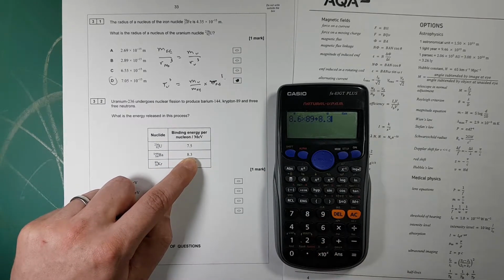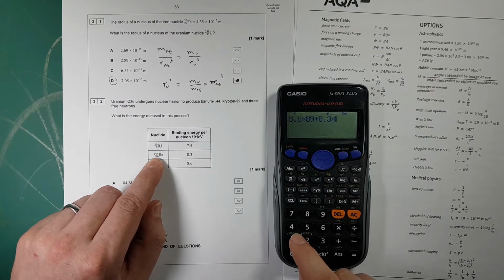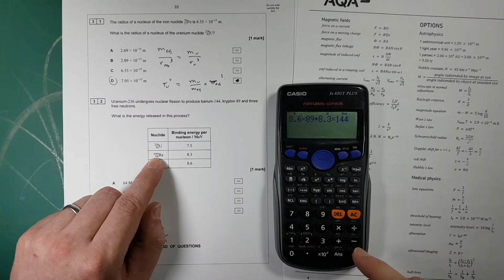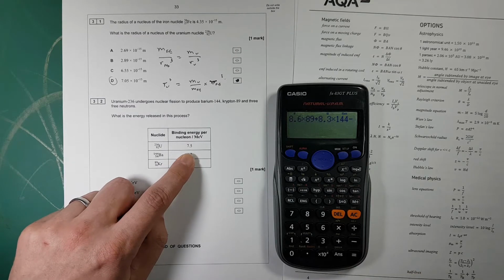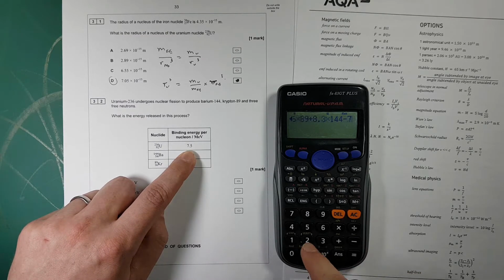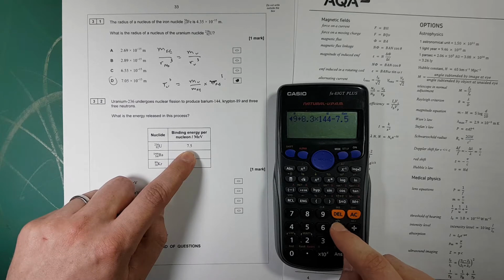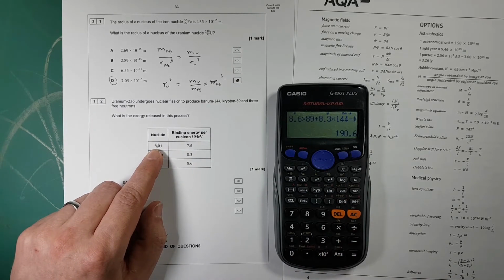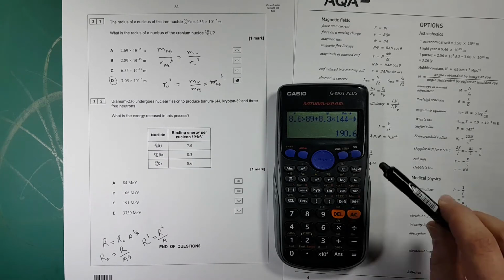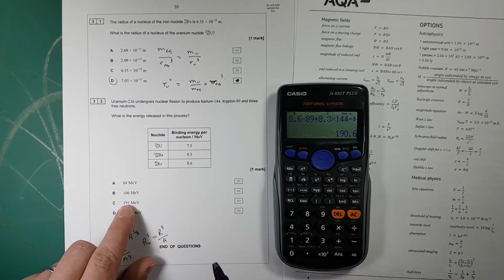Plus 8.3 times by, and there are 144 of those. The binding energy of neutrons is 0. And then we take that away from, because they're separate, they're not bound to anything, so they obviously don't have a binding energy. Gives you 190 of whatever these is, MeVs, so it's that one there.